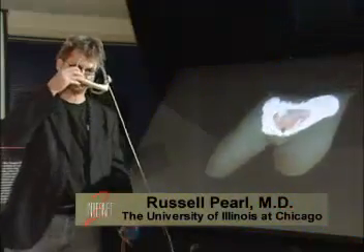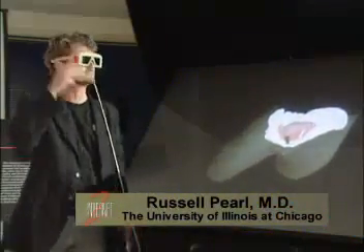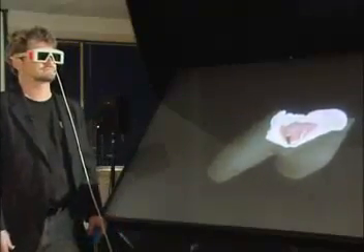This is Russell Pearl. I'm a colon and rectal surgeon at the University of Illinois in Cook County Hospital, and I'm broadcasting live from the Virtual Reality and Medicine Laboratory at the University of Illinois in Chicago, and we're going to be demonstrating this pelvic floor model. As you can see in this unisex torso, the pelvic skeleton and the muscles of the pelvic floor are becoming increasingly more distinct as the model rotates. You can also see some of the nerves.